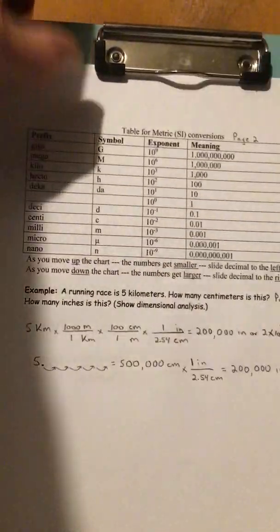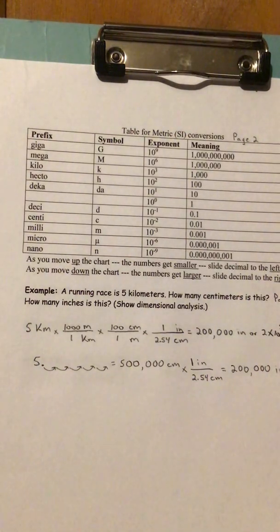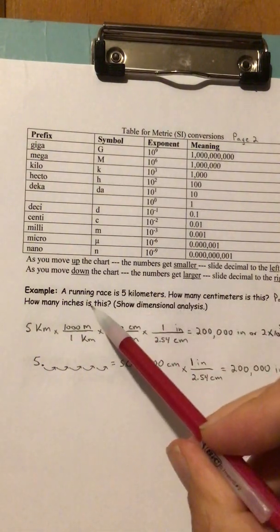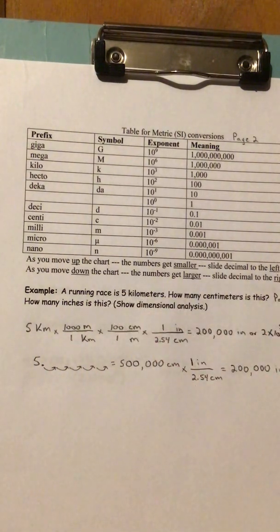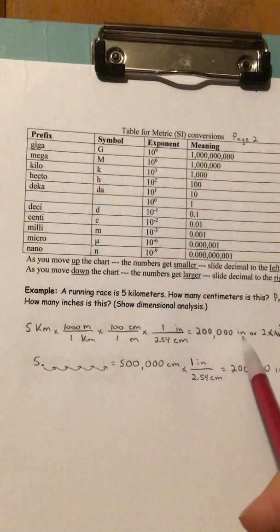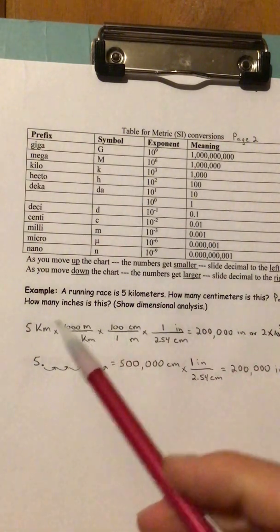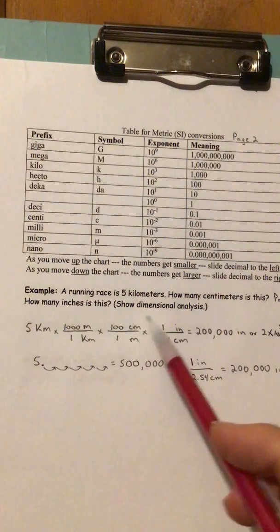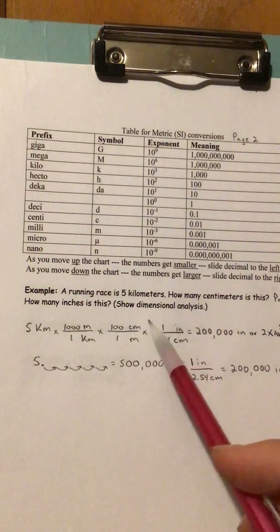Let's do one more problem with that right here. A running race is 5 kilometers, find the centimeters, find the inches. Let's do dimensional analysis. I know my kilometers, I'm trying to find inches. Okay, well, I don't know that conversion directly, but I can go from kilometers to meters, meters to centimeters, centimeters to inches in order to get there.